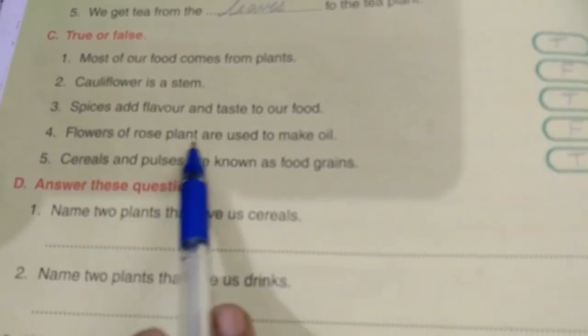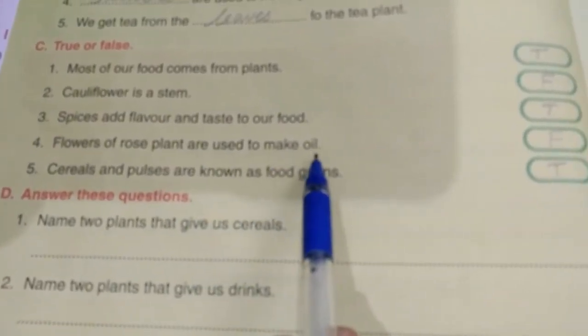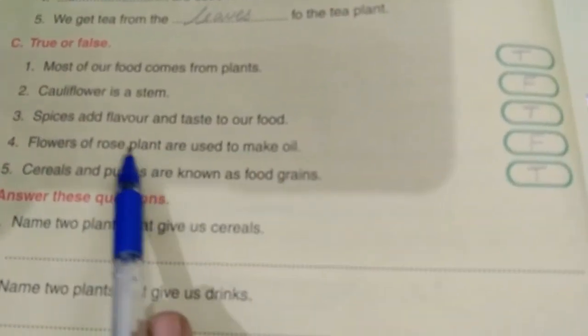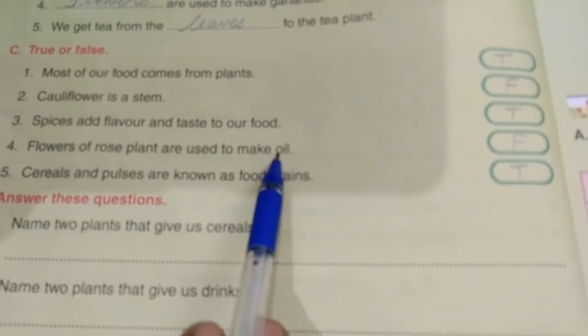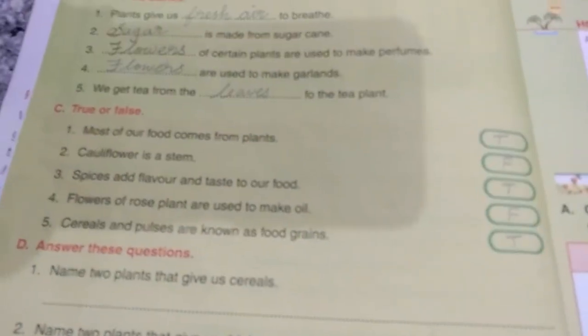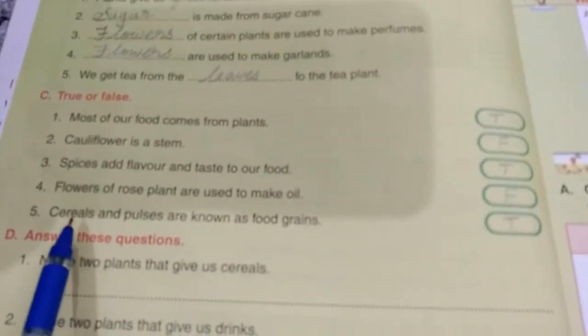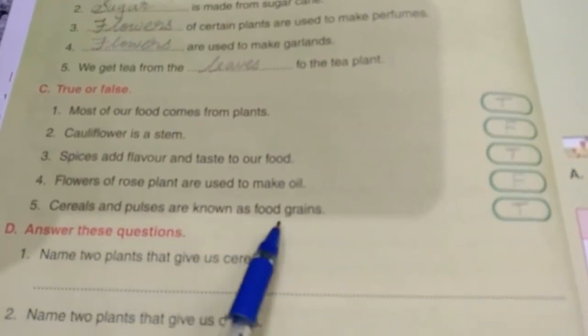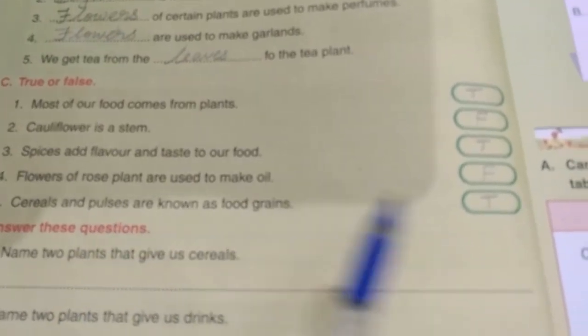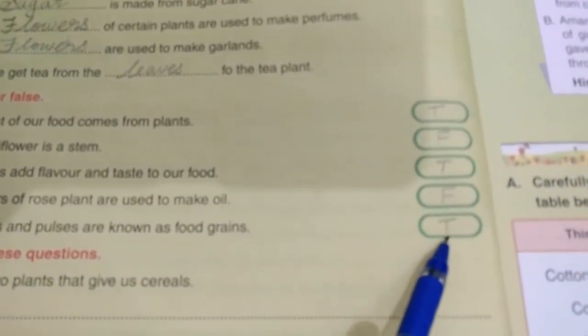Then, flowers of rose plant are used to make oil. It is false. Flowers of rose are used to make perfumes. So, the answer is false. You should write F here. Then the fifth one, cereals and pulses are known as food grains. Yes, both are food grains. So, the answer is true. You should write T inside the box.